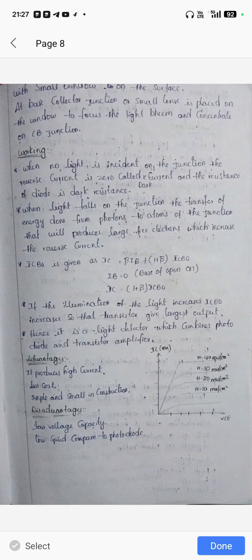IB is equal to zero, base open circuit, so IC is equal to (1 plus beta) ICBO. As the illumination of the light increases, ICBO increases, and the transistor gives a large output. Hence it is a light detector which combines a photodiode and a transistor amplifier.